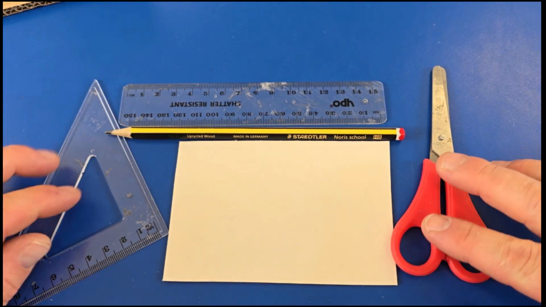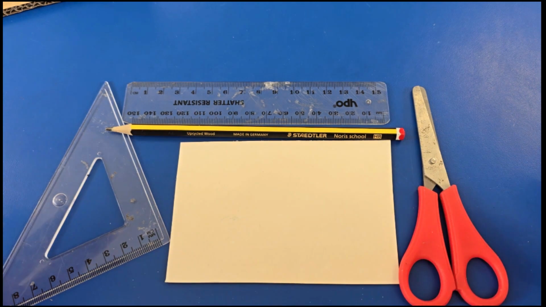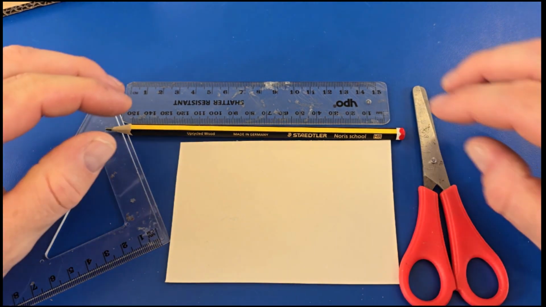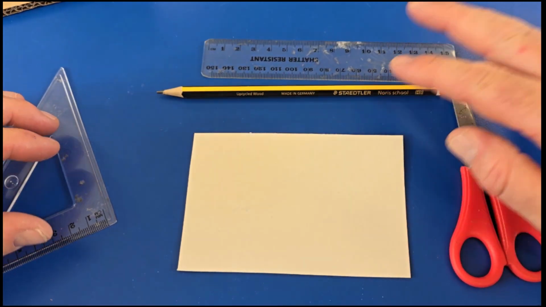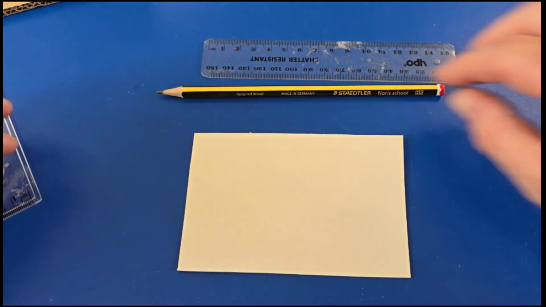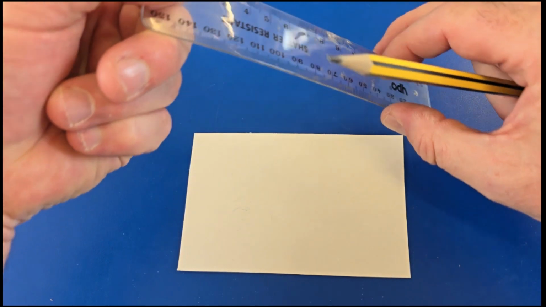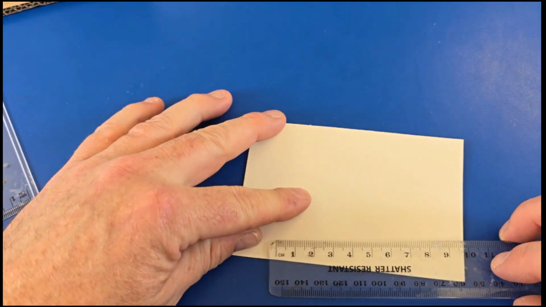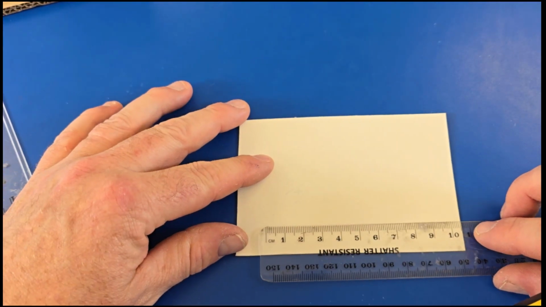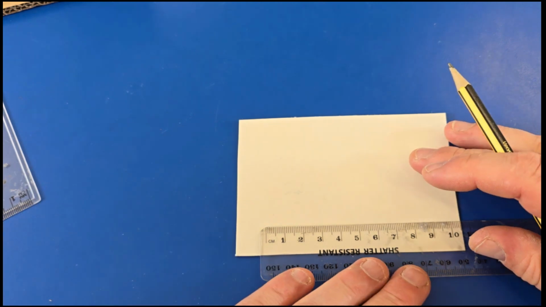square. And as I mentioned in the last video, I always try and use the same tools that the children have got rather than pulling out my fancy scissors when they're just using the simple school ones. So I'm going to start off by creating the shape. And in this case, we're just going to make a screen.